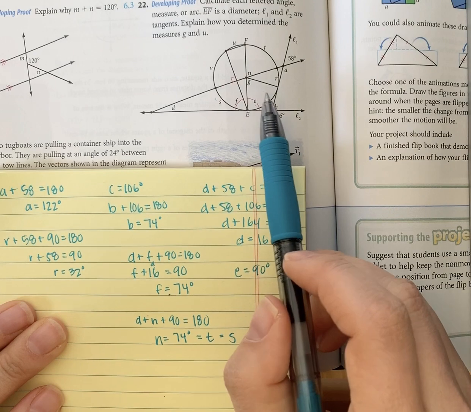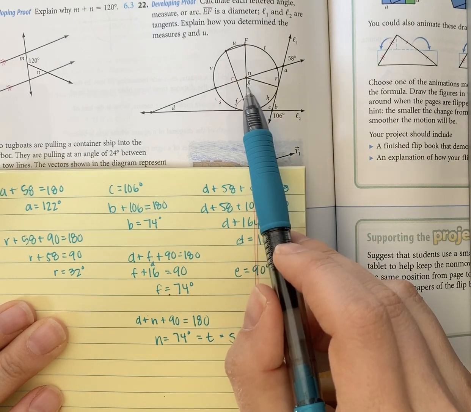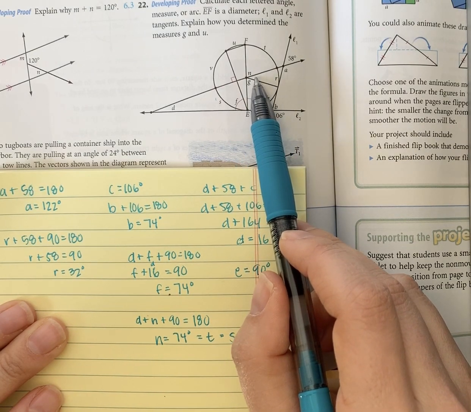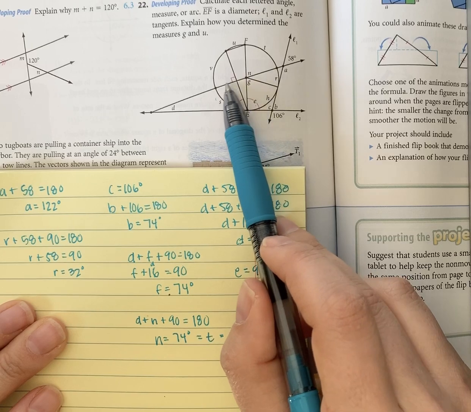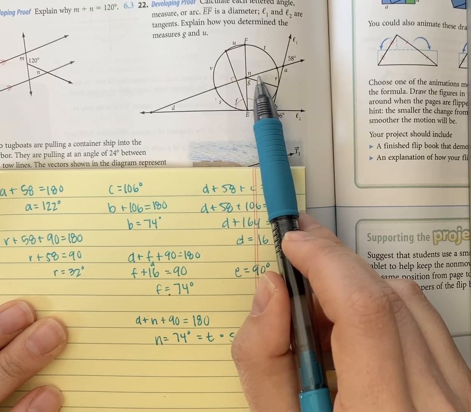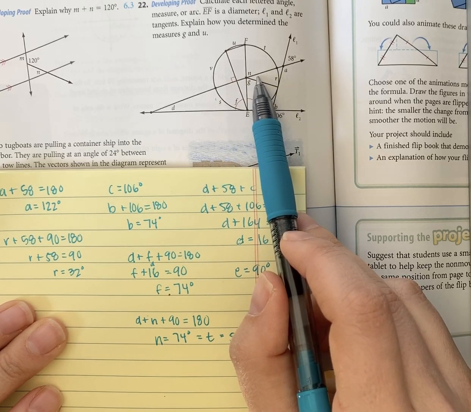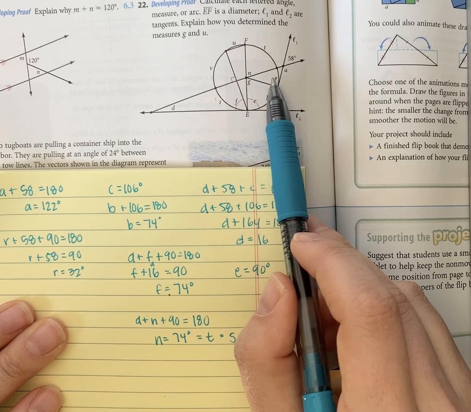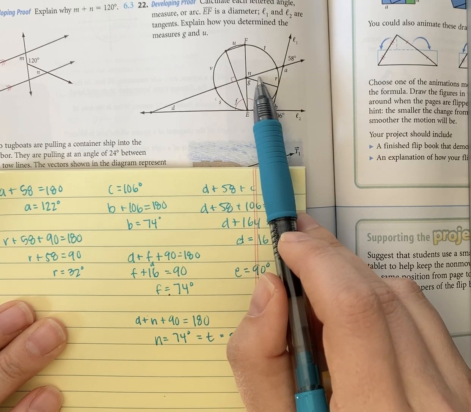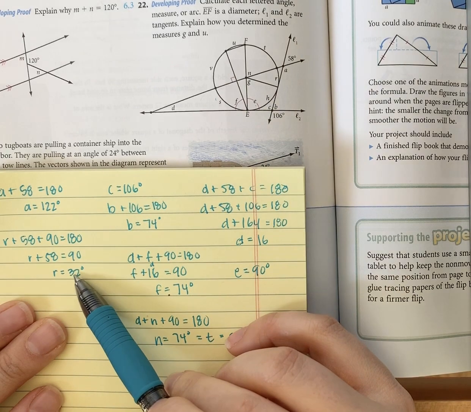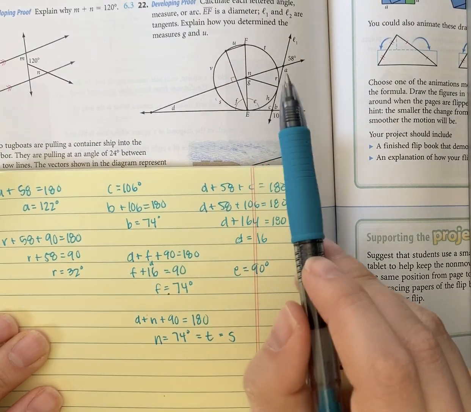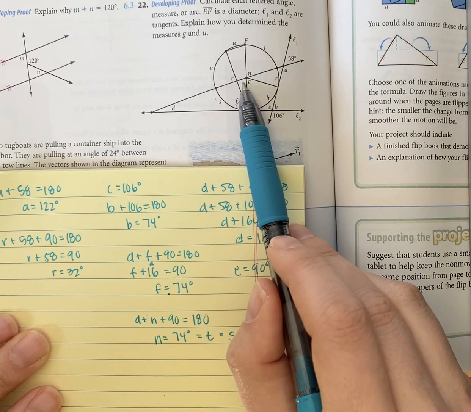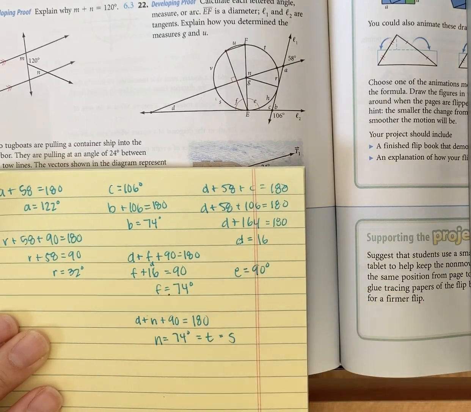And what else can we go for? So we know this angle, and this is a straight line. So we have a linear triple between this angle right here, which was the same as R, so that's going to be 32, and G, and then this angle right here, which was S, so that's the 74.